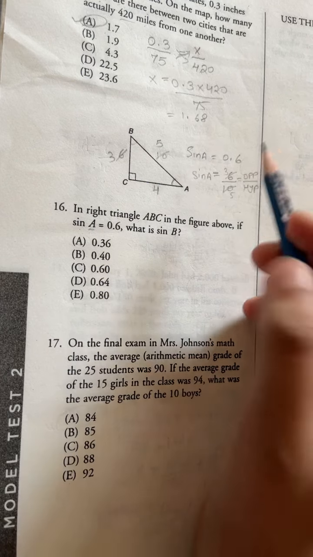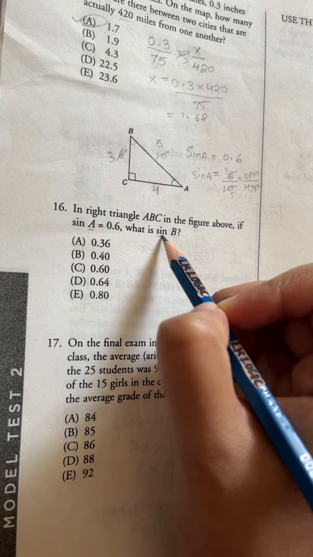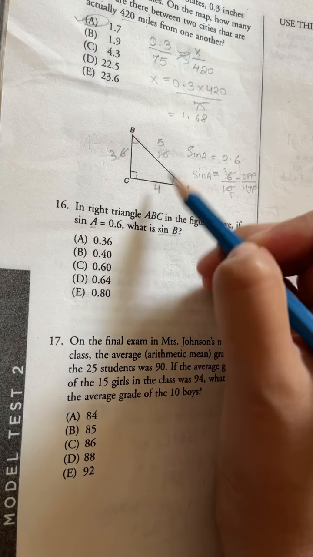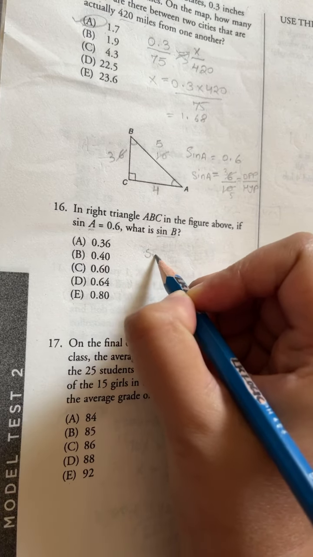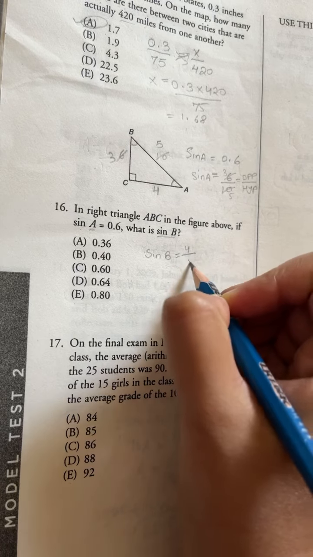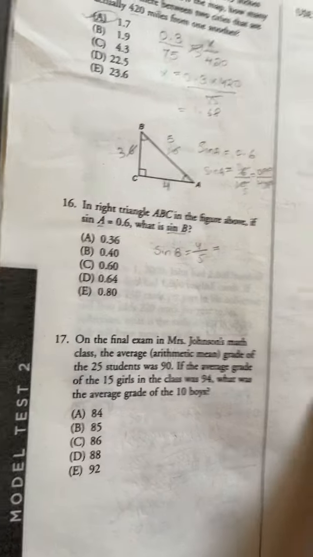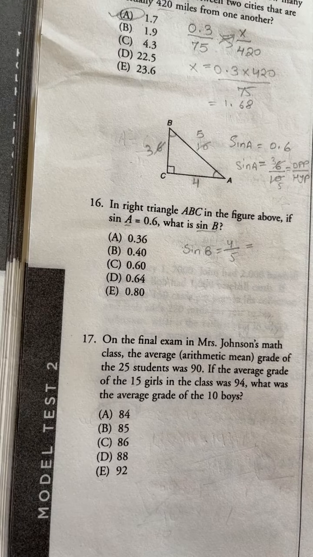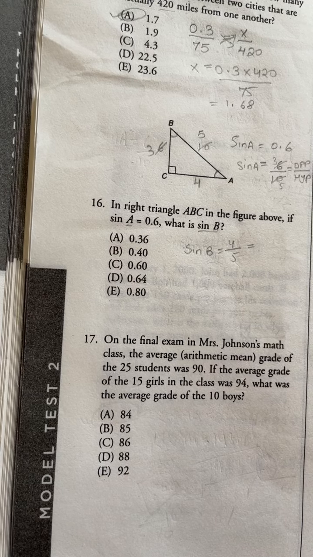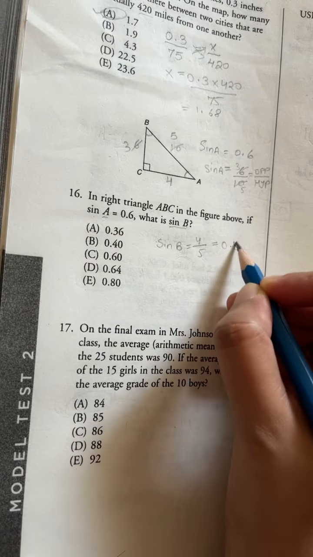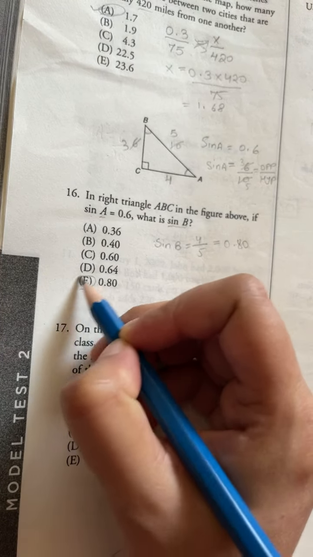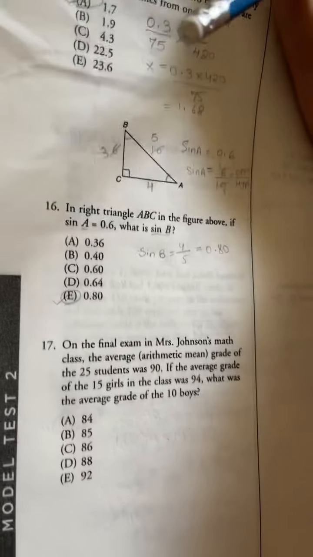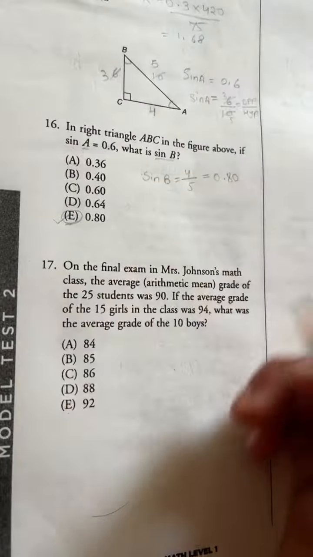So whenever you have a 3, 4, 5 right triangle, you can easily find out what is sine B. This is your angle B. Sine B is opposite by hypotenuse. So sine B is 4 over 5, and that equals what? Angle B is equal to sine inverse of 4 over 5. That's equal to 0.80. So your answer is E, 0.80. That's it. Simple. Okay, let's see question number 17.